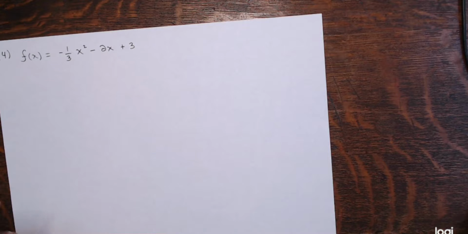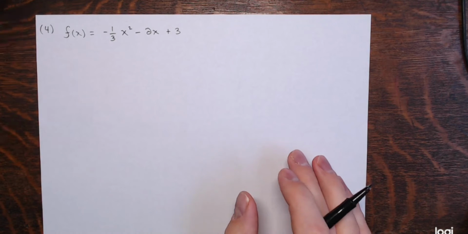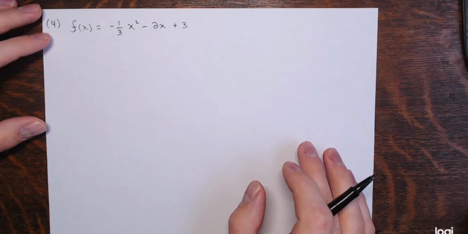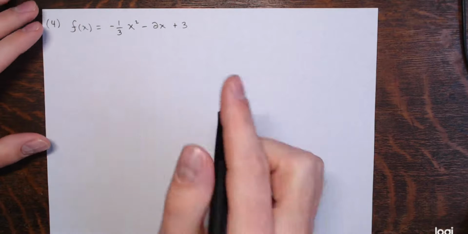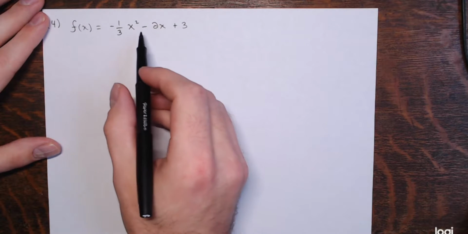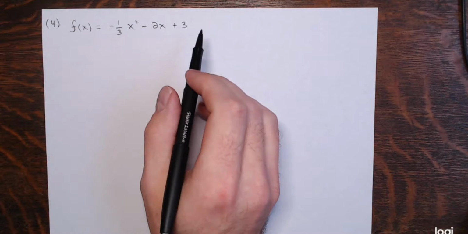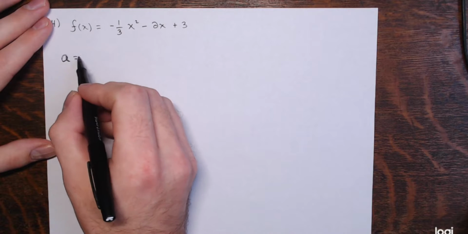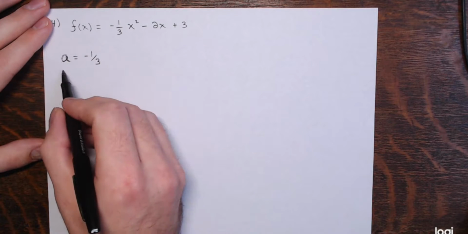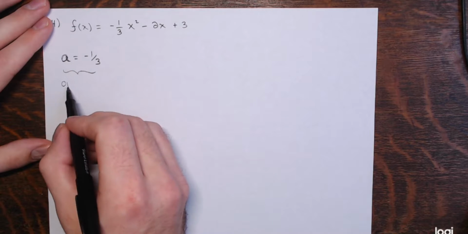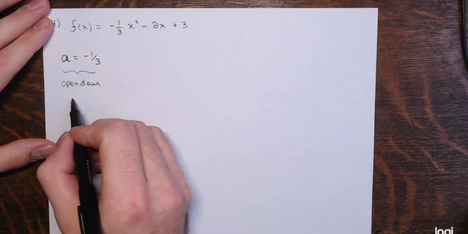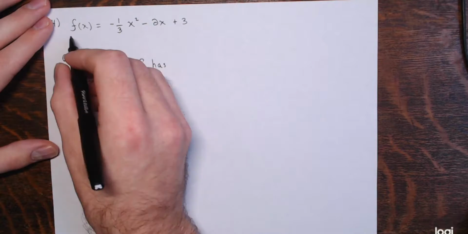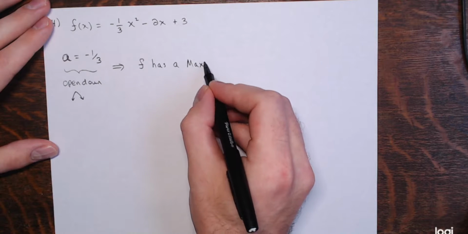Same stuff. Again, we're asked, does it have a maximum or minimum value? And what would that be? What's the axis of symmetry? So once again, it's in that general form, and if I were you, I'd put it in general form. If it's not, get ax squared plus bx plus c. So the value of a here is negative 1/3. So again, we have a negative lead coefficient, so this parabola is opening down. It's going to have a maximum value. So this function f will have a maximum value.